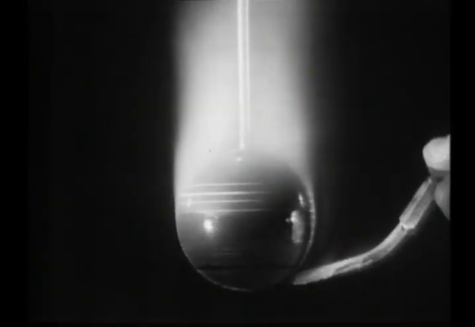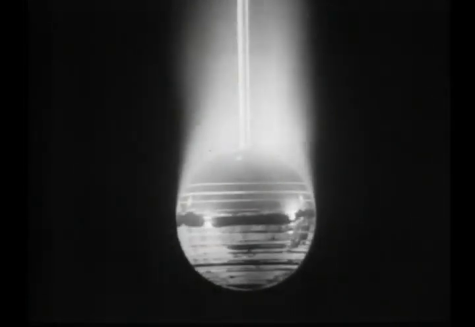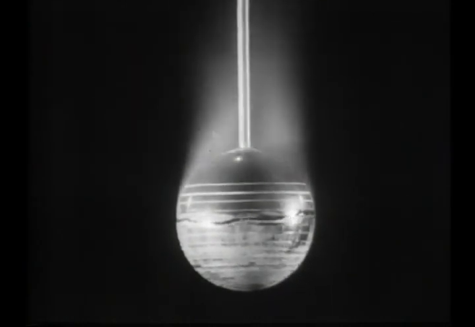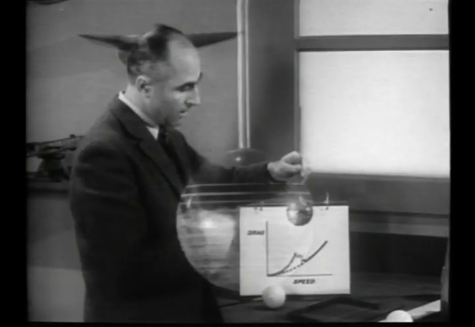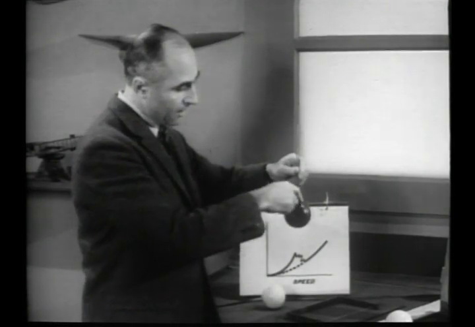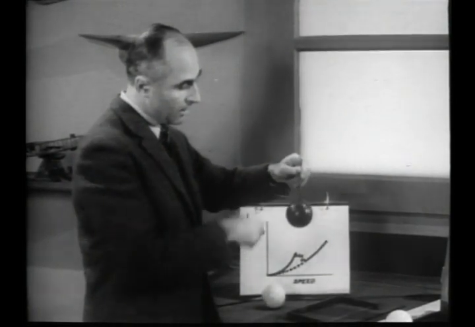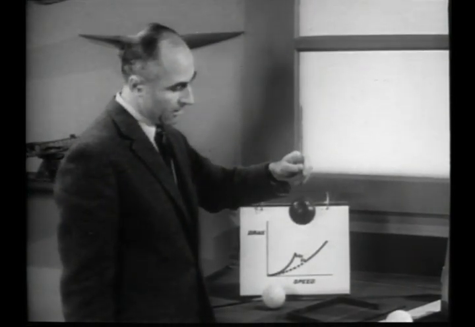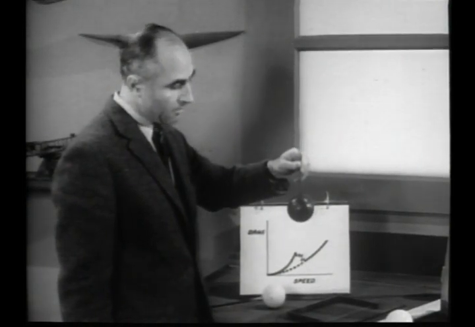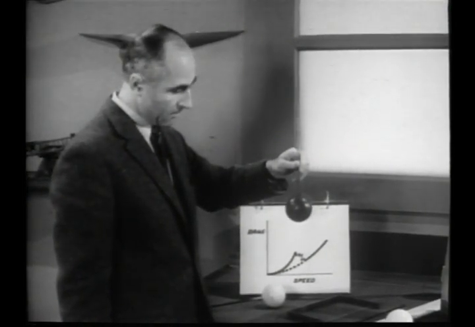Returning to our ball, the turbulent boundary layer remains attached beyond the point of maximum thickness. Thus, the area of low pressure on the downstream side is narrower than in the laminar case. Consequently, the pressure drag is less.